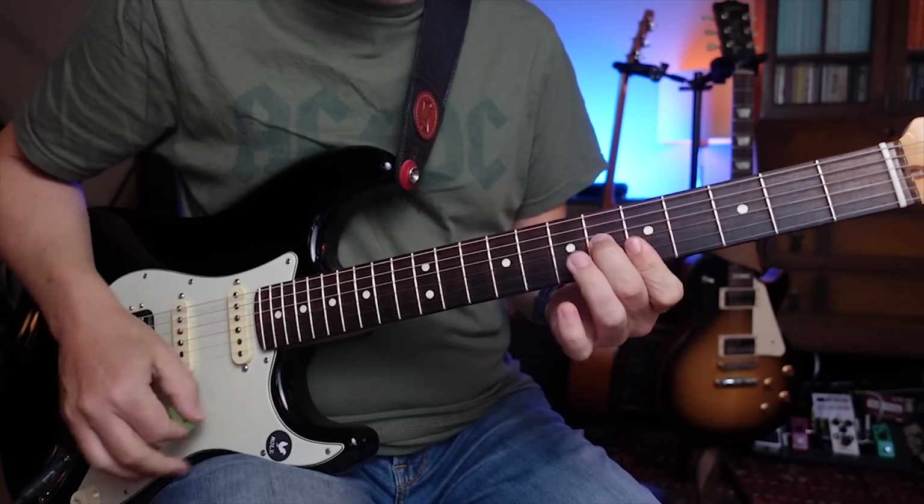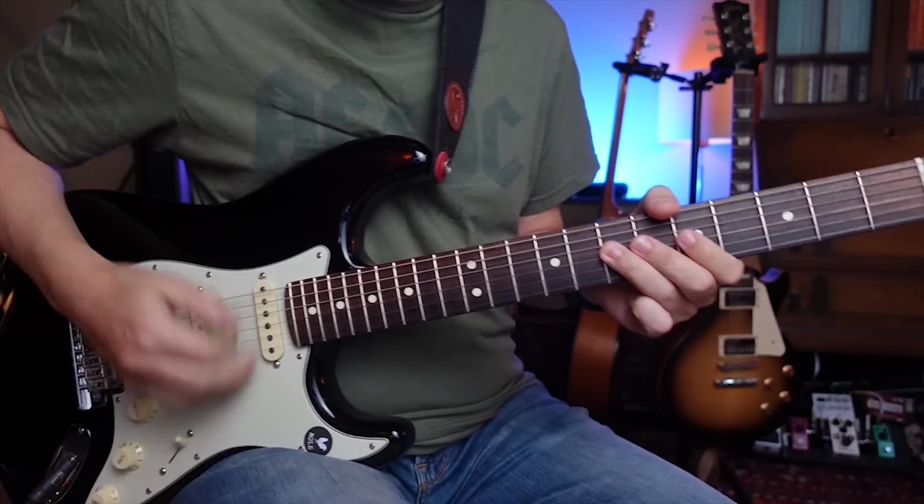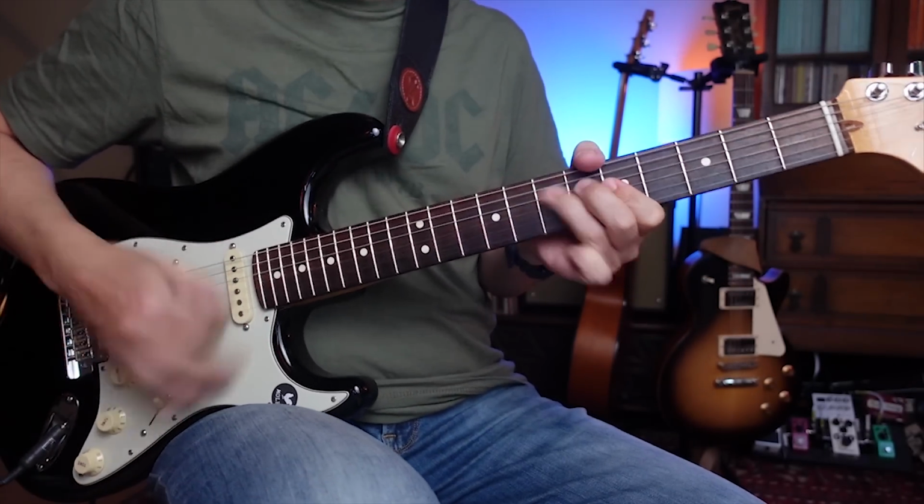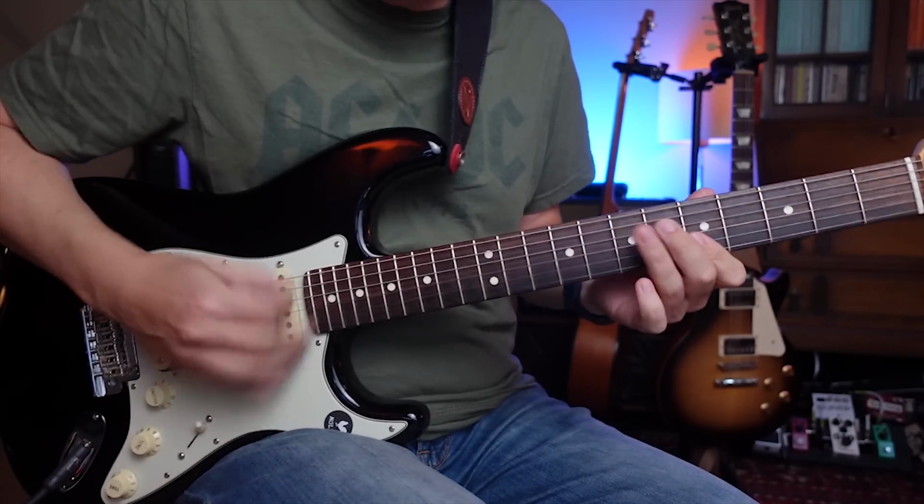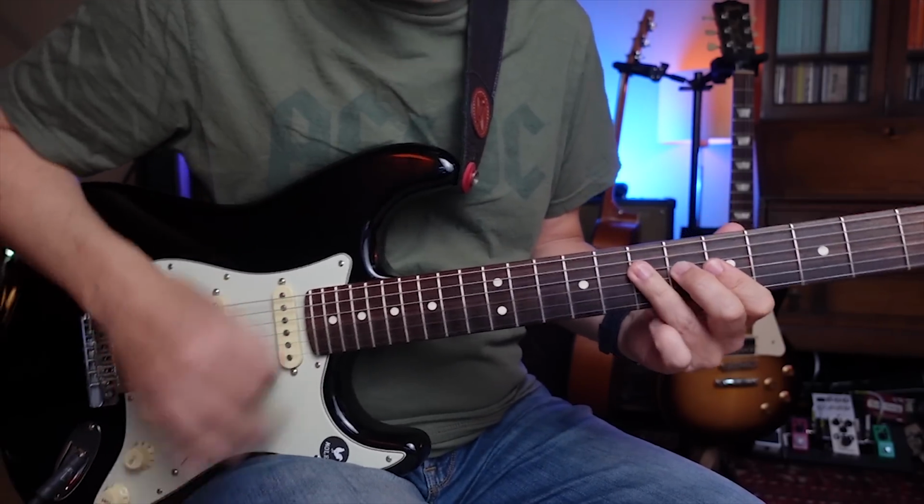What it allows us to do is use those ideas in our own playing. We could use it in our own improvisation, or we could write our own songs. And it also just helps us to memorize and learn songs so much faster.